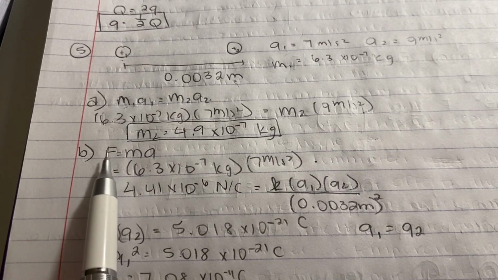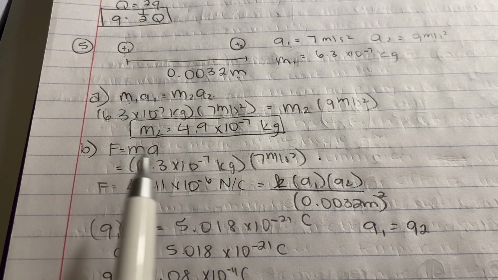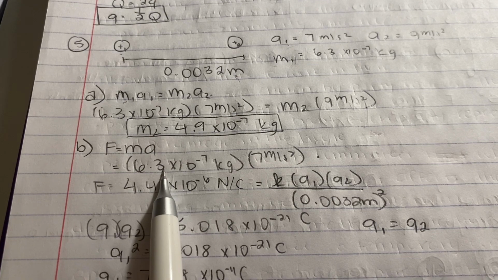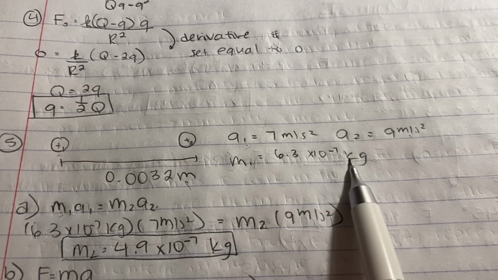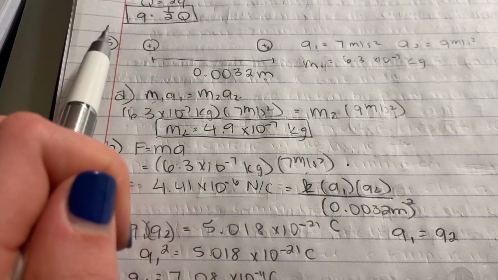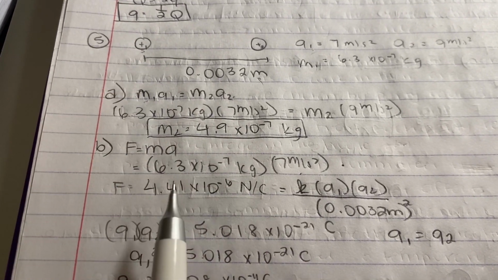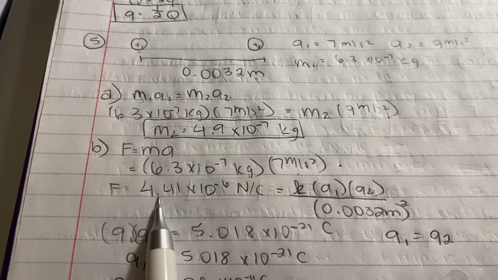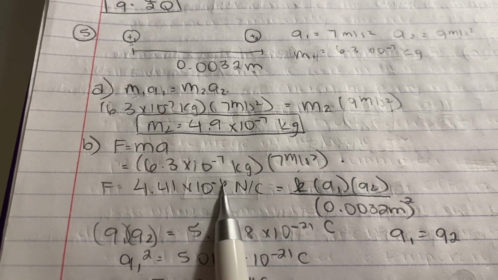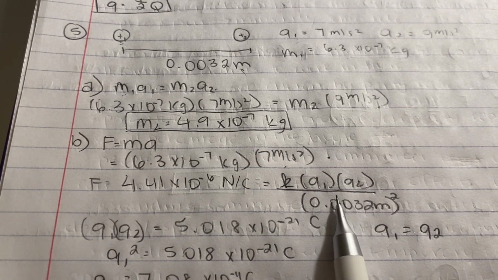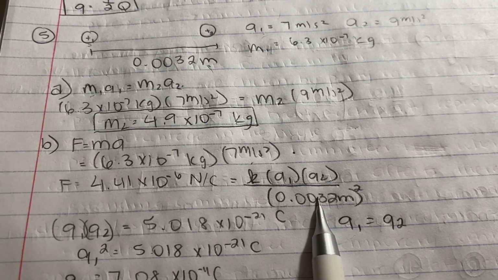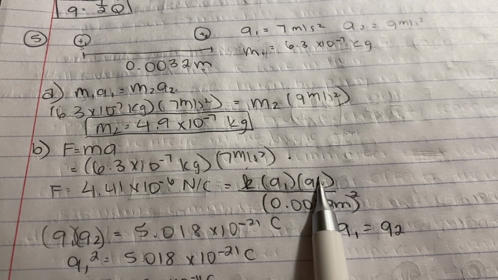Then we have to try and find the charge on each particle. So again, we know that the force on each is going to be equal to F equals ma, so that's the mass of the first one, which we know is 6.3 times 10 to the negative 7th kilograms, times the acceleration. We're just going to do, for example, the force on the first particle. So we know that the force on the particle is going to be 4.41 times 10 to the negative 6 newtons. So if we know that this is the force, we then use the equation for the electric force, which is K Q1 Q2 over the distance between them squared, to then solve for Q1 and Q2.